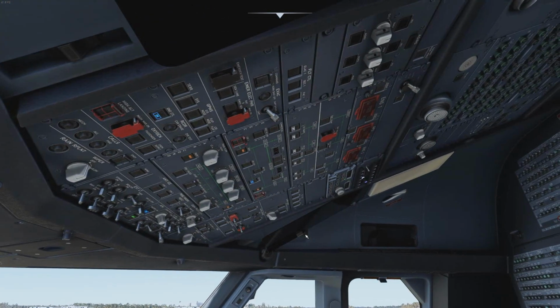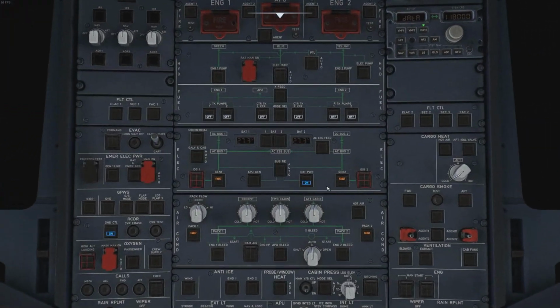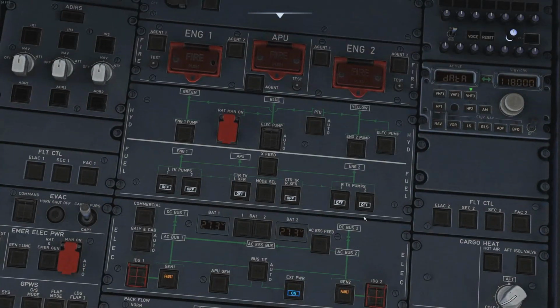Okay, so what I'm going to do now, if we go up here, I'm gonna start the yellow ELEC pump. So we can see here, this is the panel, the hydraulic panel. Again, it's very similar to what we've just discussed. The hydraulic system on the A320 is pretty much fully automatic, so there's not much for you to do up here. But you can see you can switch on and off the pumps that are run by the engines.